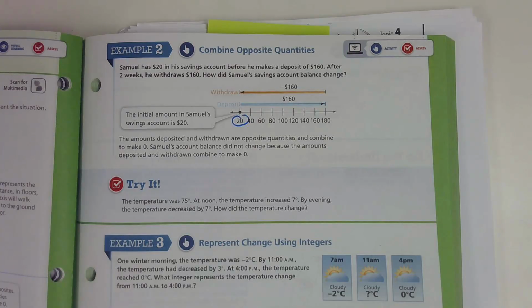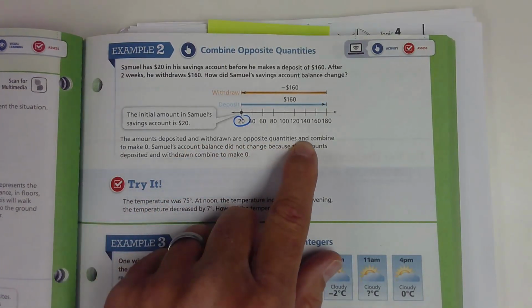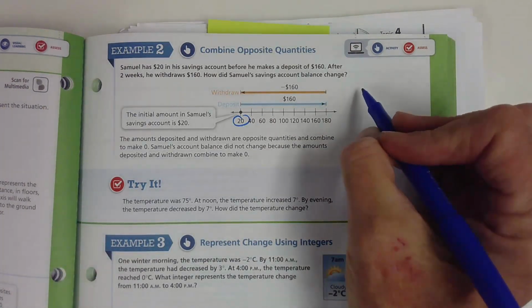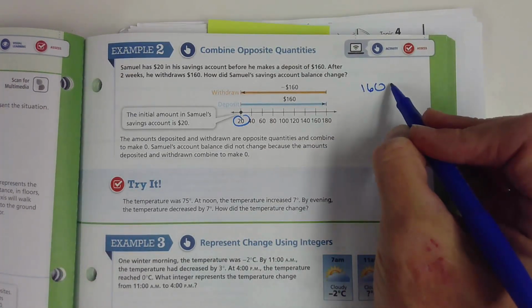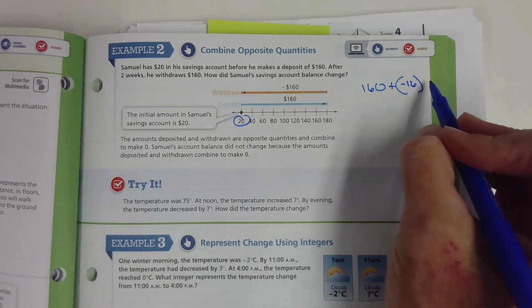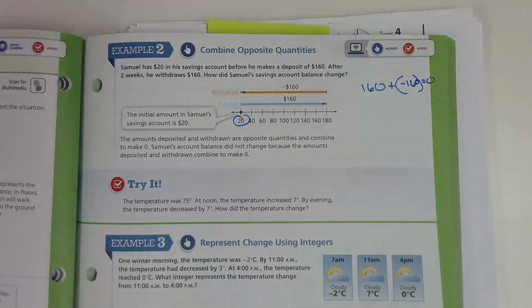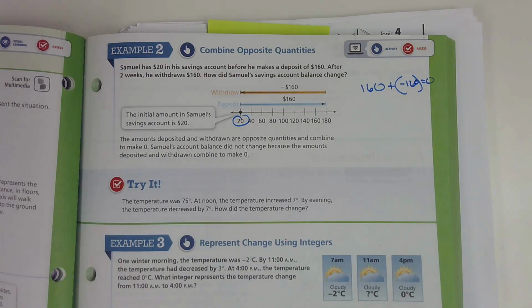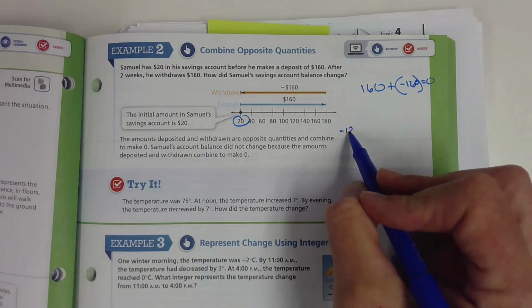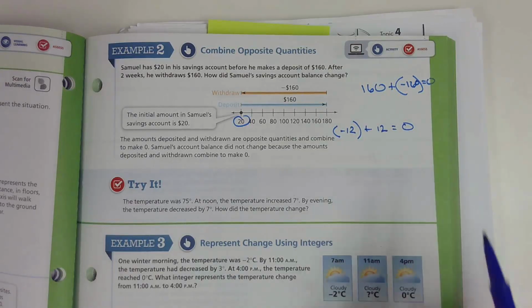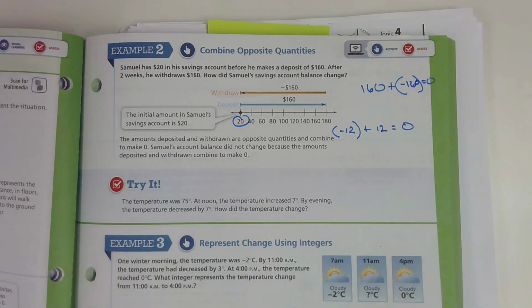Okay. The amounts deposited and withdrawn are opposite quantities and combine to make 0. So if you combine 160 with, you're adding it together, a -160, there's a 0. So when you combine opposite integers, you'll always end up with 0. Just like if I put -12, I'll put that in parentheses, plus 12, it's always going to equal 0. Questions on this so far?